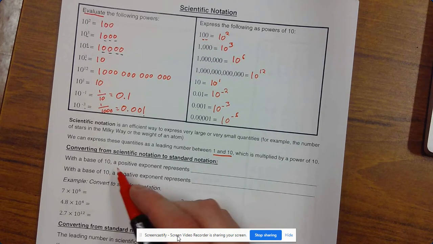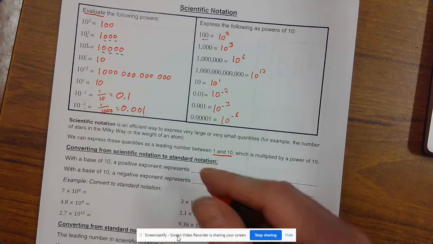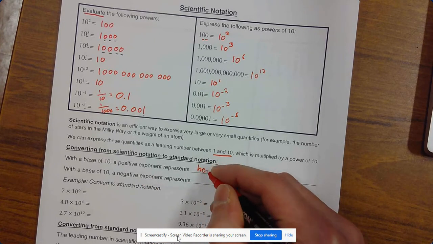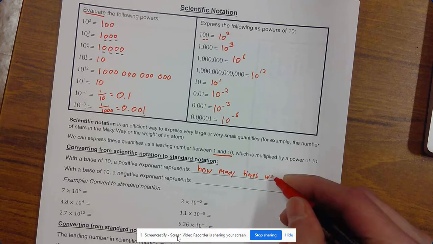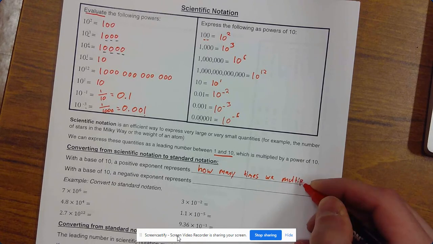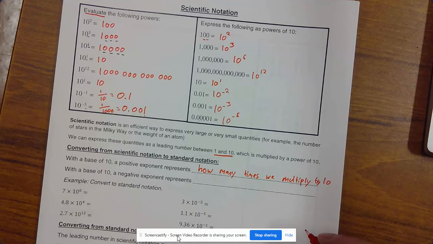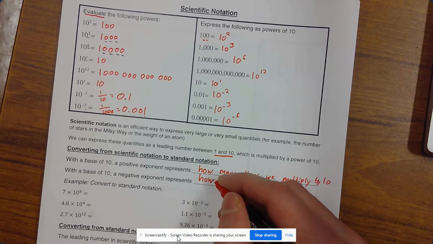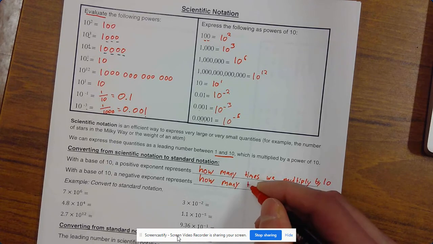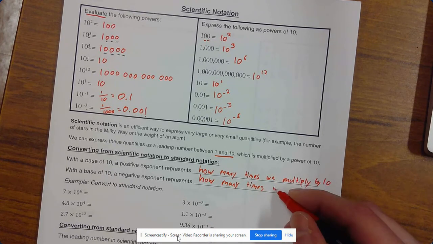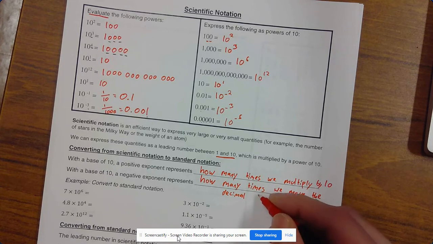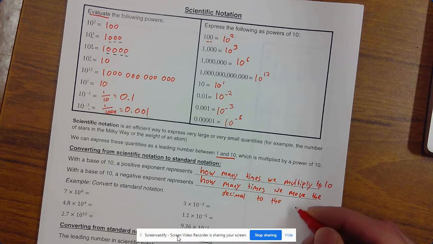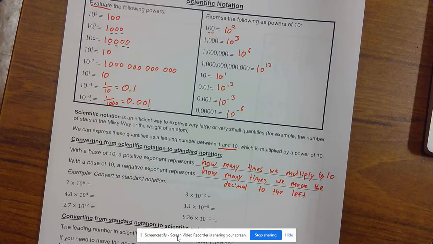But kind of a shorthand is, when you have a base of 10, if you have a positive exponent, that number represents how many times we multiply by 10, or how many times we need to add another 0. And if it's a negative exponent, that represents how many times we're dividing by 10, or how many times I'm moving the decimal place to the left. How many times we move the decimal to the left is the same thing as saying dividing by 10.